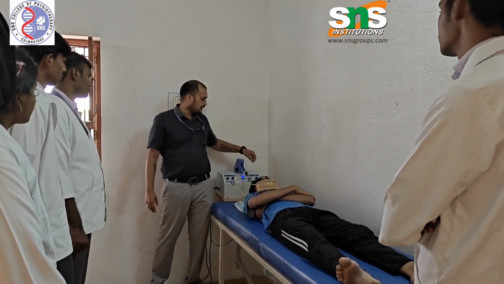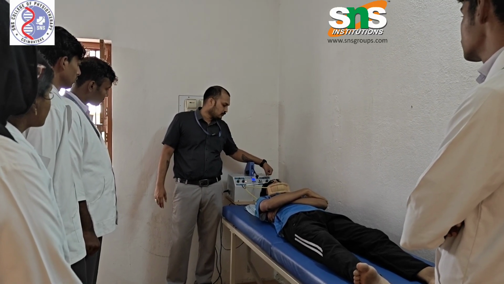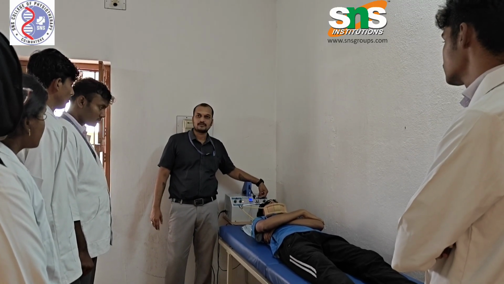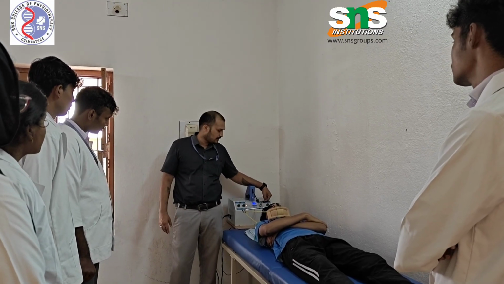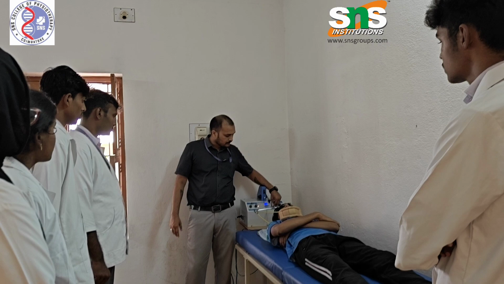Then after that, we have to check the option of whether it is placed towards the lumbar or towards the cervical. So now we are applying cervical traction. So we are moving the knob to the cervical area. Then we have to set the tension.